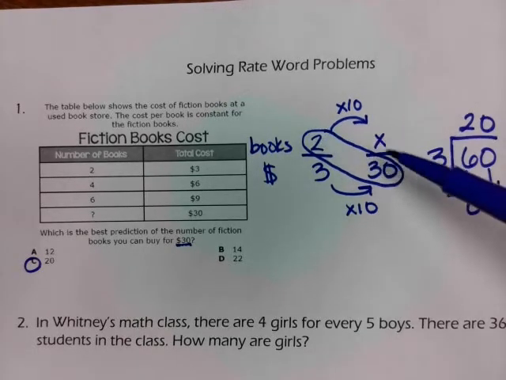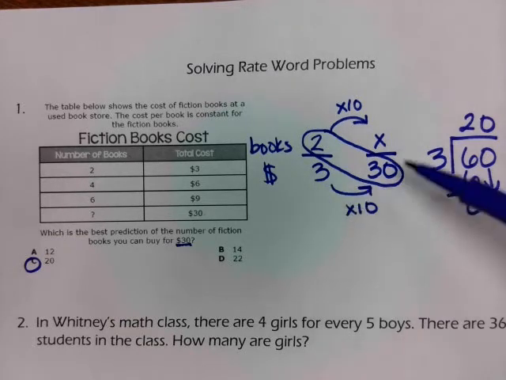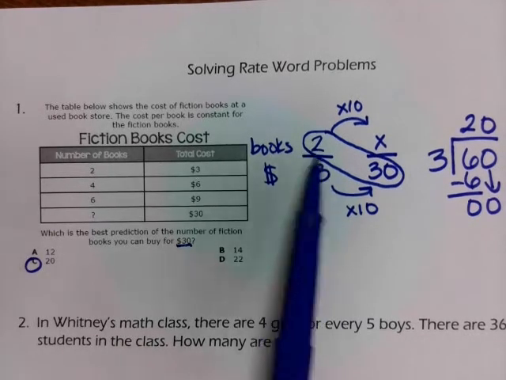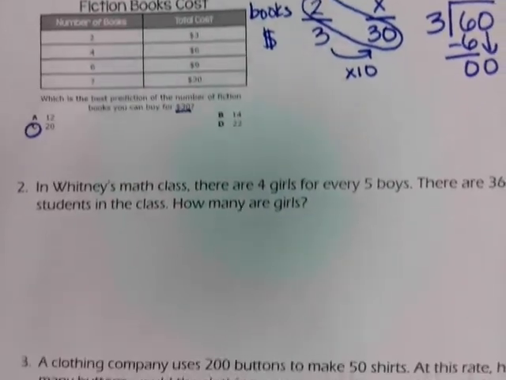Like I said, the cross multiply and divide works every single time, because there might not always be a relationship here for you to find, or it might be hard for you to see it. So you choose the way you want, but remember, you might have to cross multiply and divide if there is no relationship. All right, let's look at the second one.